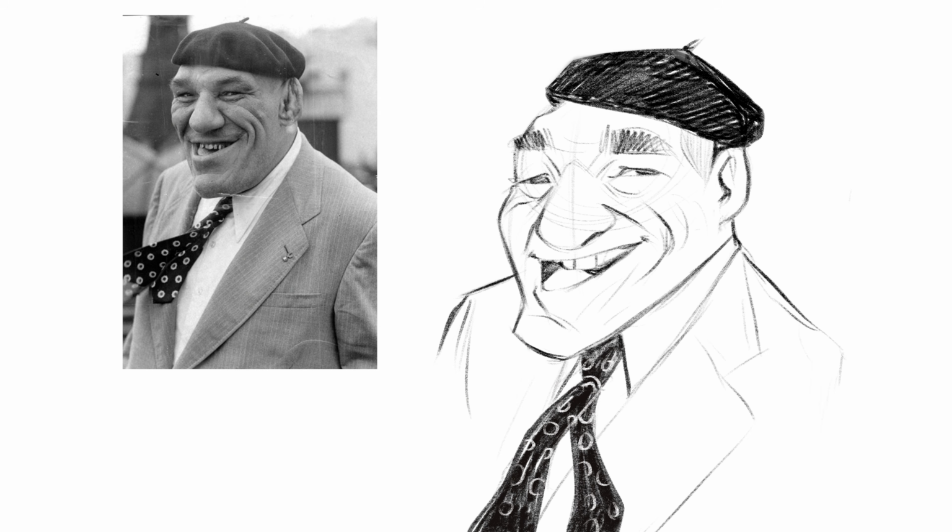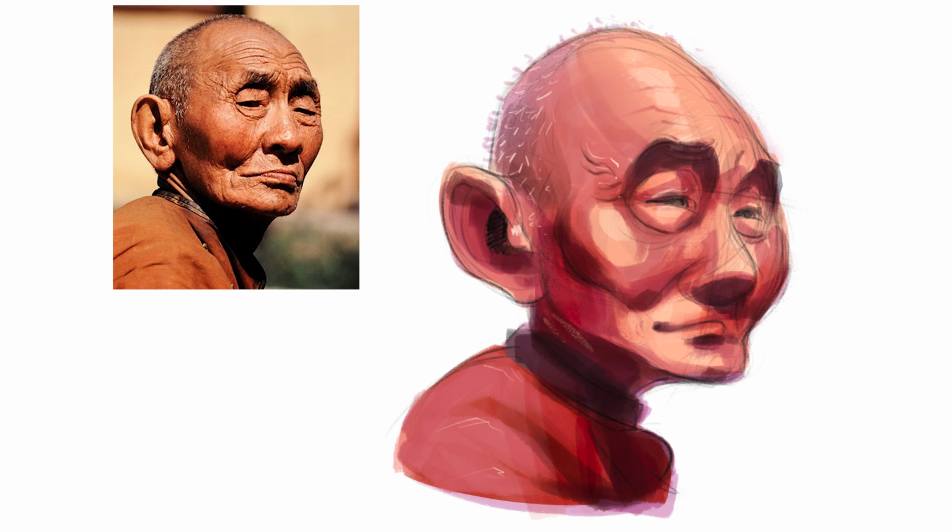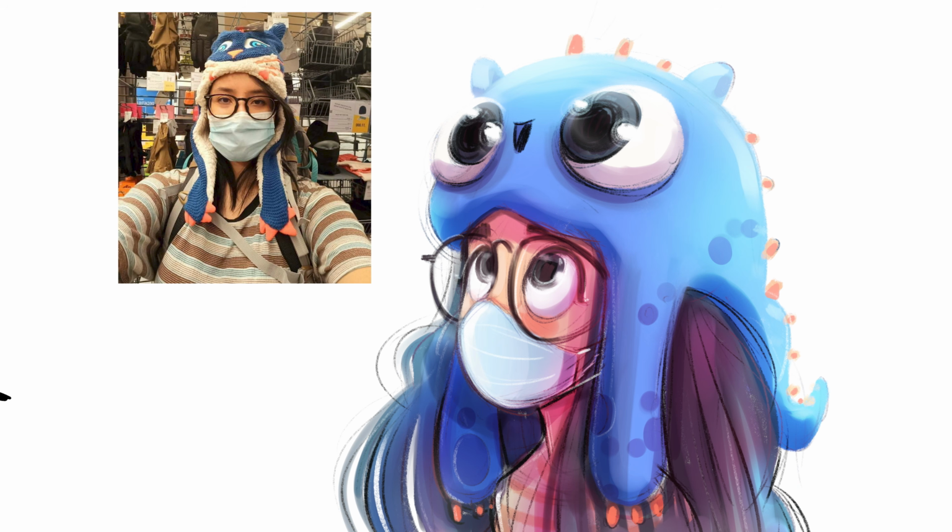Fun sketchbook exercise that I often do to sort of wither my time away on this planet.